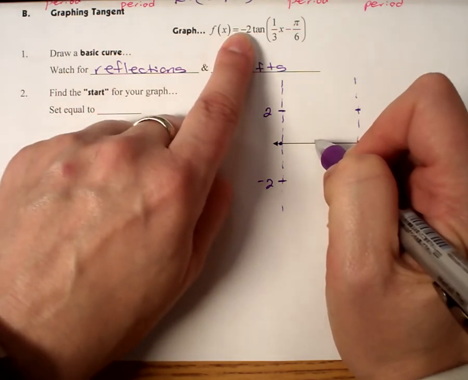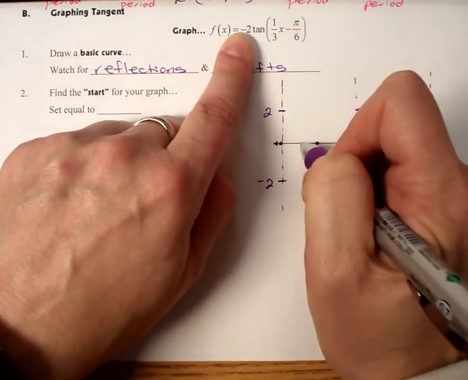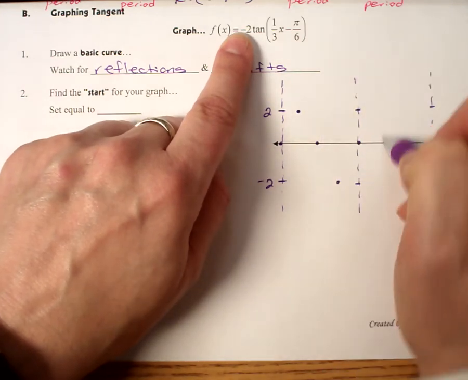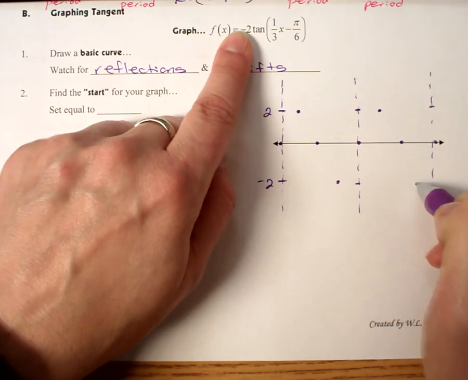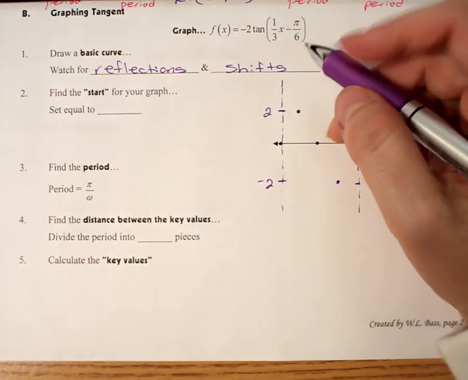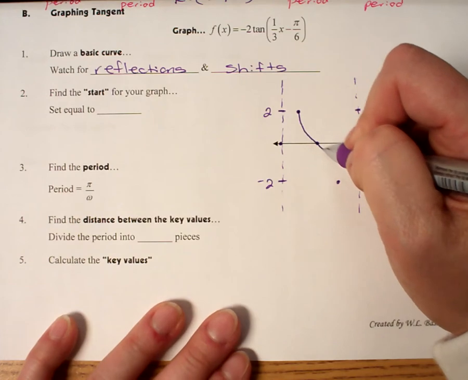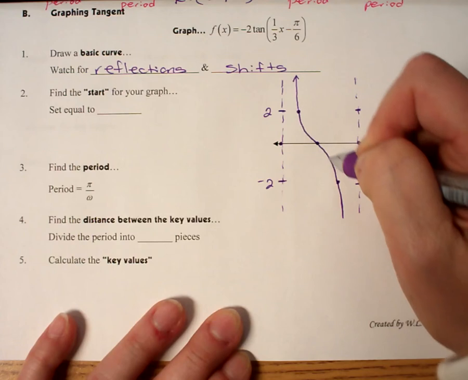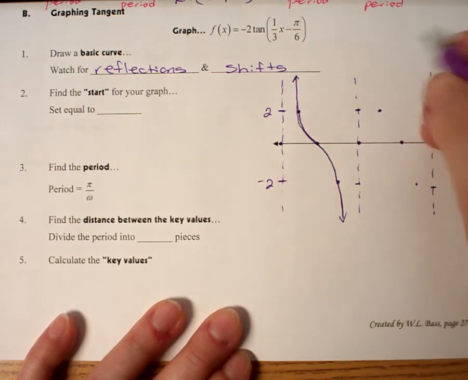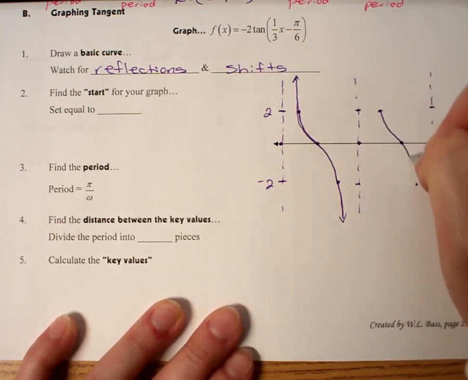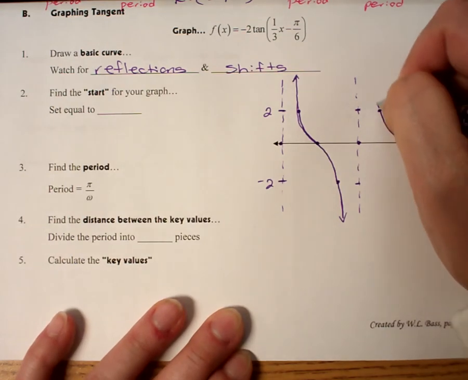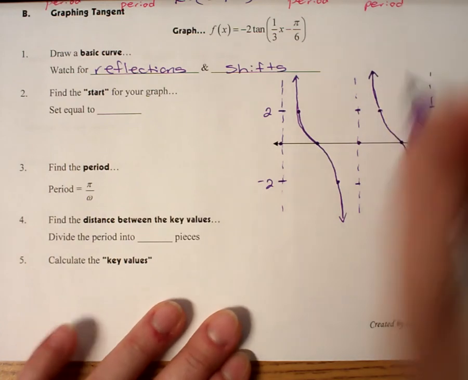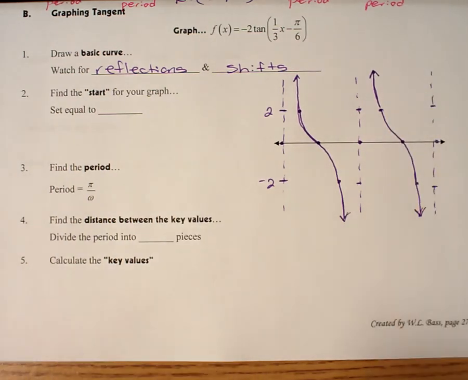This graph is going to be reflected because of that -2. So I'm going to go halfway and I'm going to go up. I'm going to go halfway and I'm going to go down. Halfway and go up. Halfway and go down. So I can go ahead and draw in this little piece and then extend it up. So I at least have a picture in my head as to what my final answer is supposed to look like. I don't know how my values are going to change on this yet from my original graph, but this at least gets the basic shape on there.